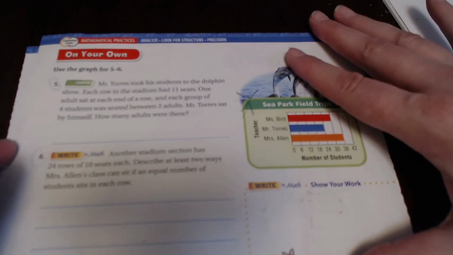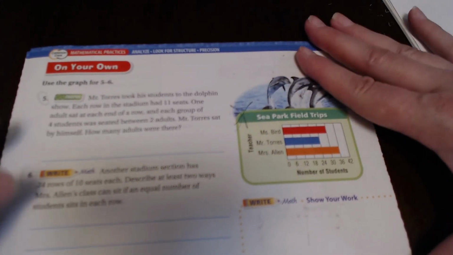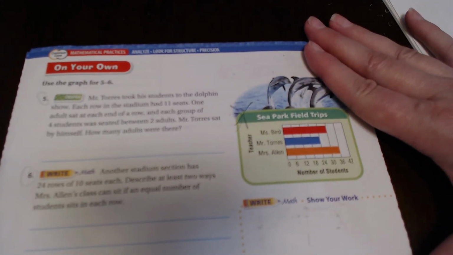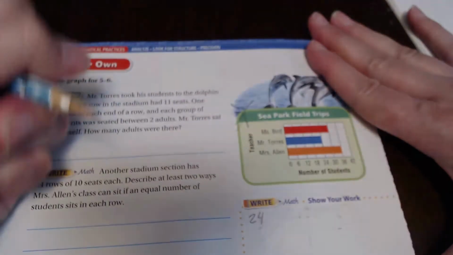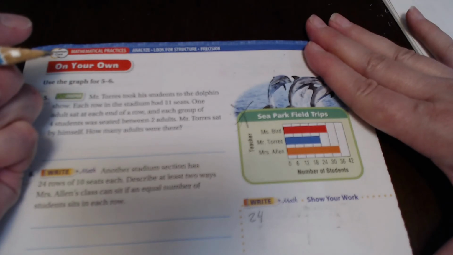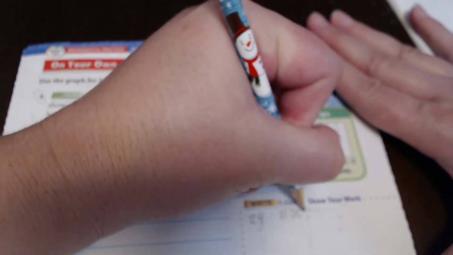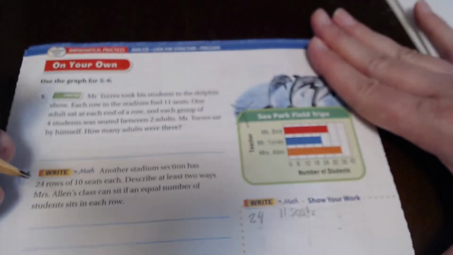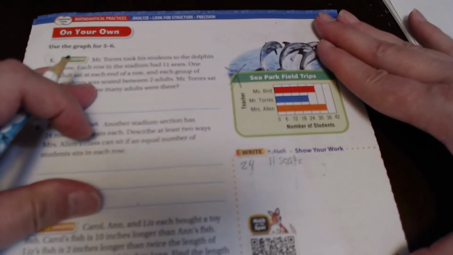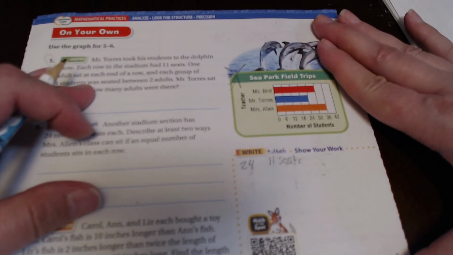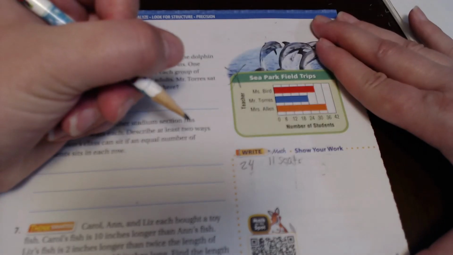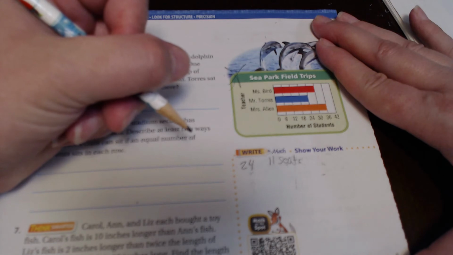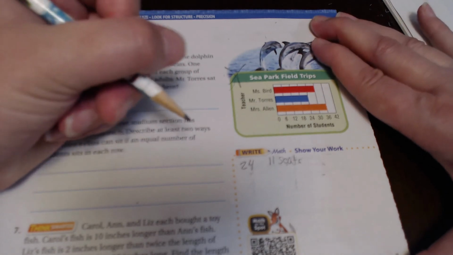So kind of think of it if you were going on a school field trip and you were sitting in an auditorium. So first off, how many students does Mr. Torres have? He has 24 students. And how many seats are in each row? There's 11 seats. Okay. So I am going to draw a picture for this, but it's not going to be a block array. I'm going to draw an X for every adult, and I'm going to draw a little dash for every student. Ready? Let's start counting.